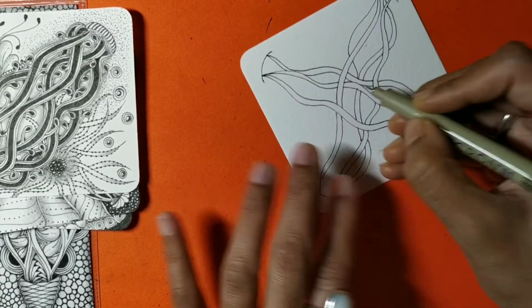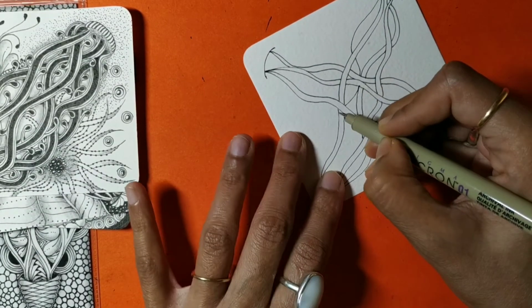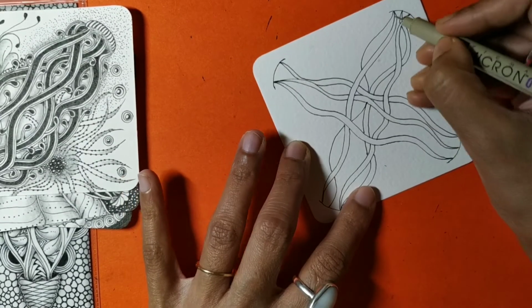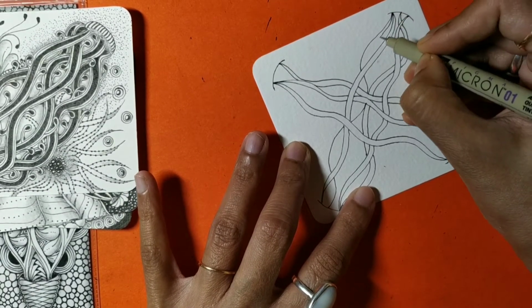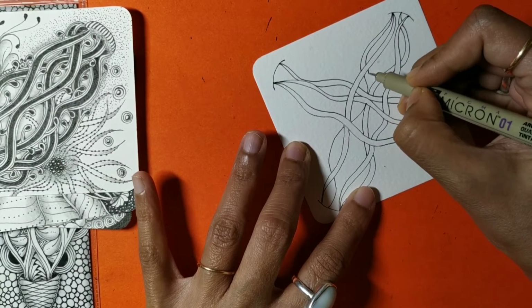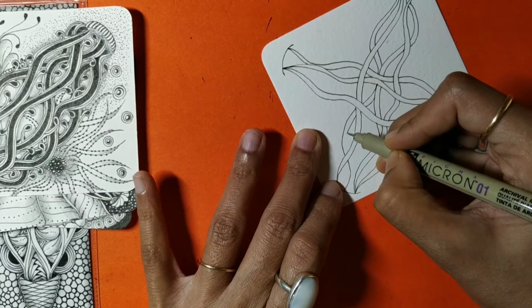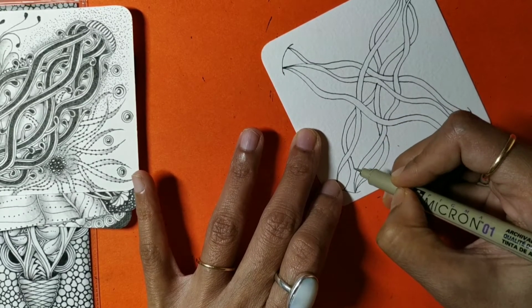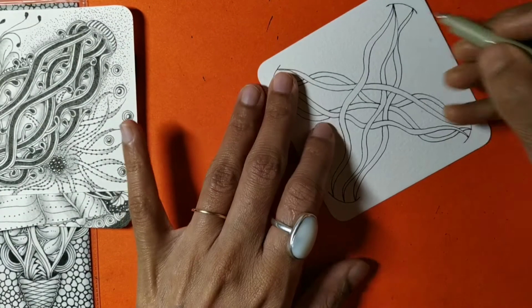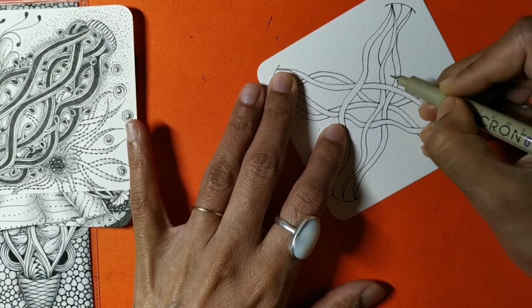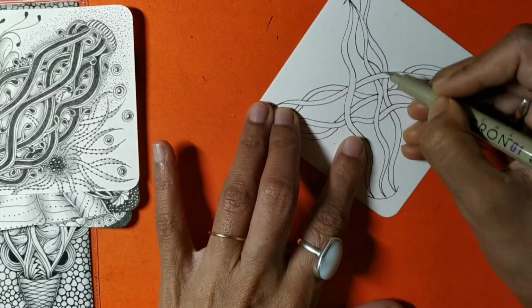Drawing another one emanating from the same, right? Again adding an aura. Right? Then pick up another one. Right?